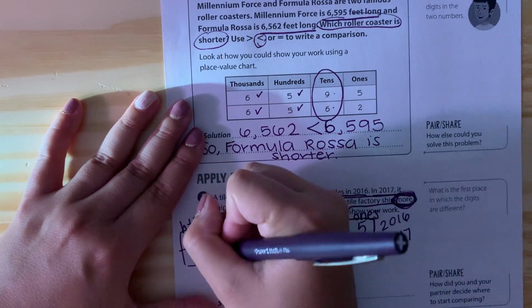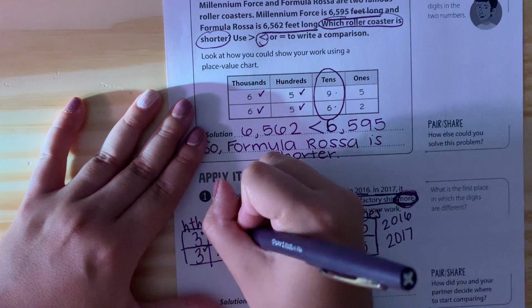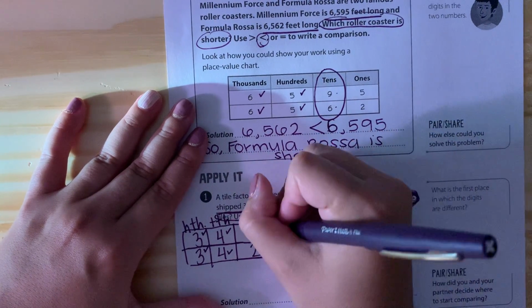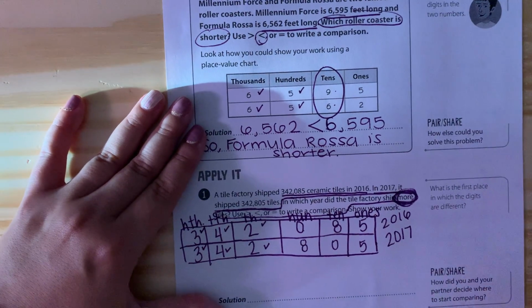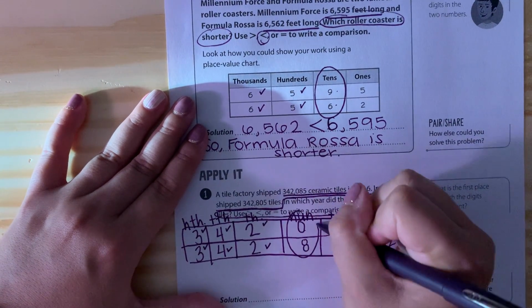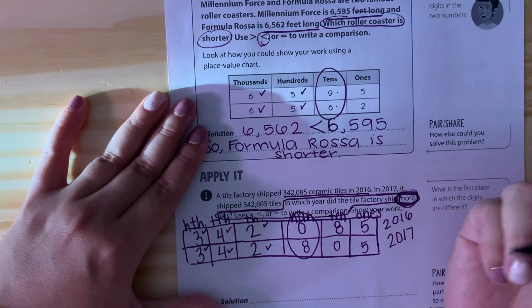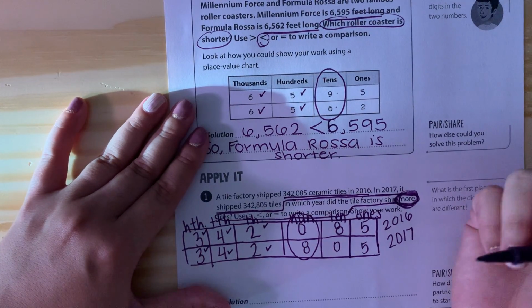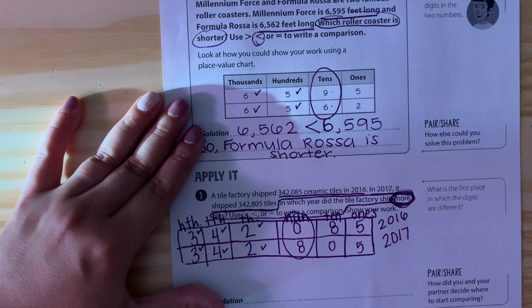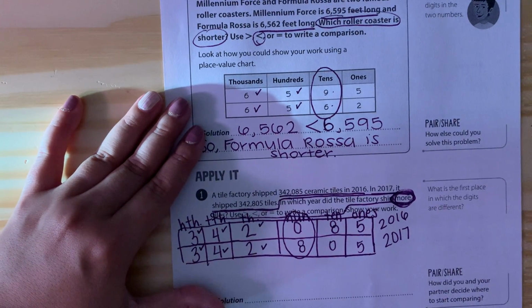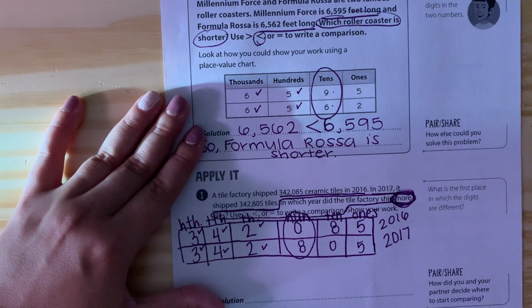So in the 100,000s place, we have 3s. In the 10,000s place, we have 4s in both. And in the thousands, we have 2s in both. But in the hundreds place, we have a 0 in 342,085. And we have an 8 in 342,805. I think I said that first number wrong. I'm sorry.